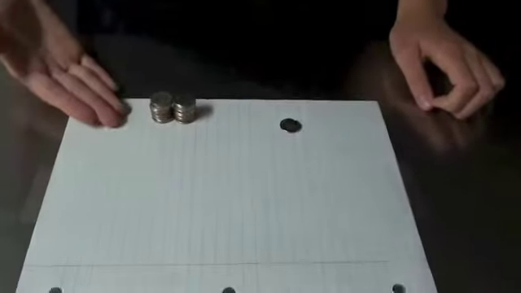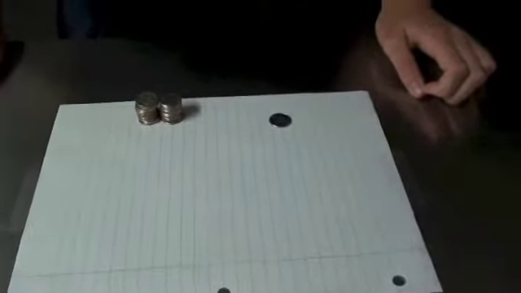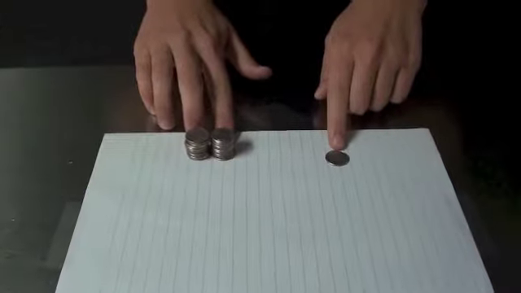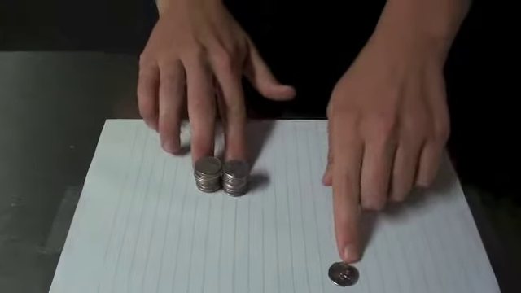Is it easier or harder to make 1 dime speed up or this stack of dimes speed up? You're right. 1 dime is easier to make speed up, as you can see here. This is because the less mass an object has, the easier it is to make it speed up or slow down. The more mass an object has, the harder it is to make it speed up or slow down.